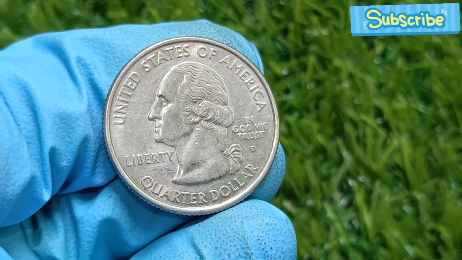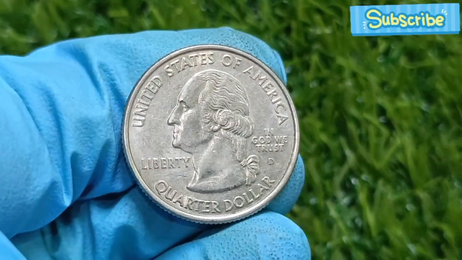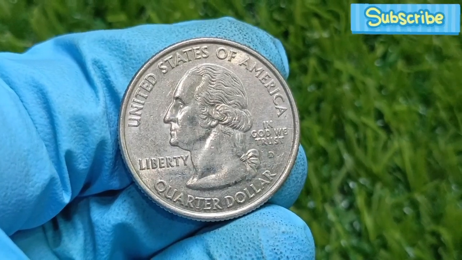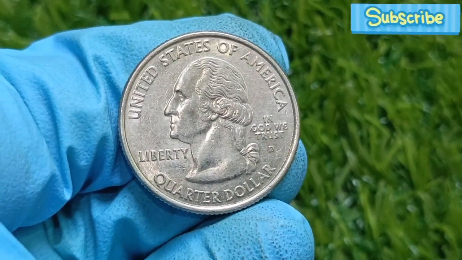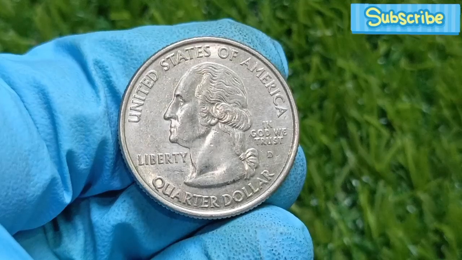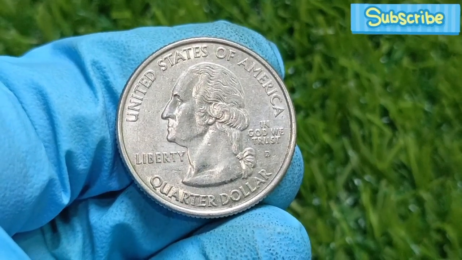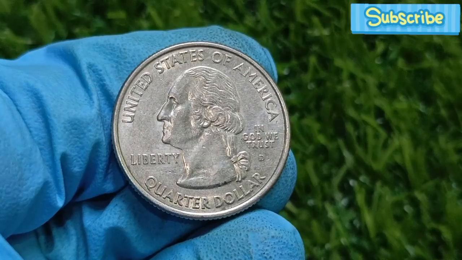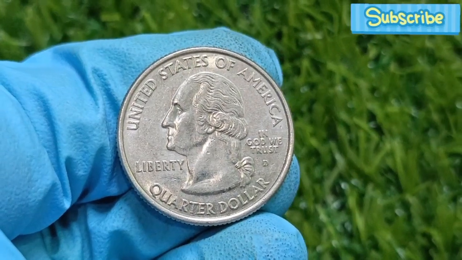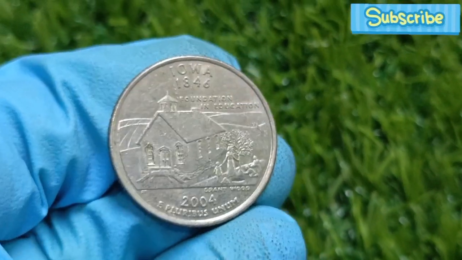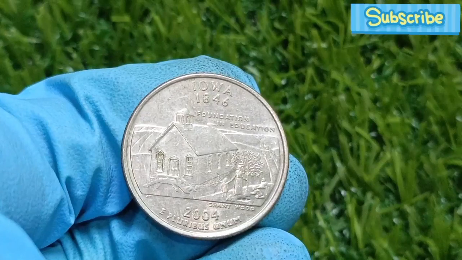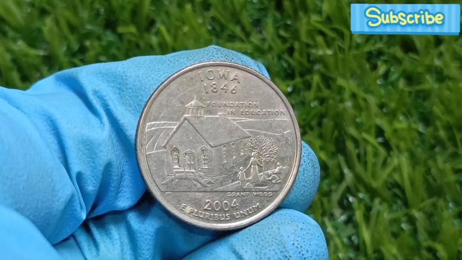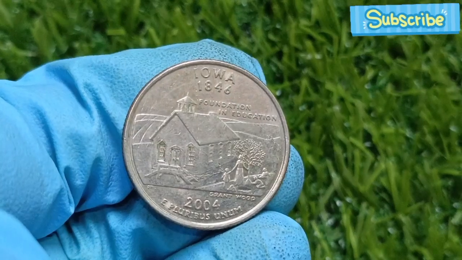Visual: side by side of the coin and Grant Wood's original painting. The design depicts a one-room schoolhouse with a teacher and students planting a tree, representing Iowa's long-standing commitment to education and conservation. The coin also bears the inscription Foundation in Education, a nod to the state's pioneering public education. And let's not forget, the year 1846, the year Iowa was admitted to the Union.